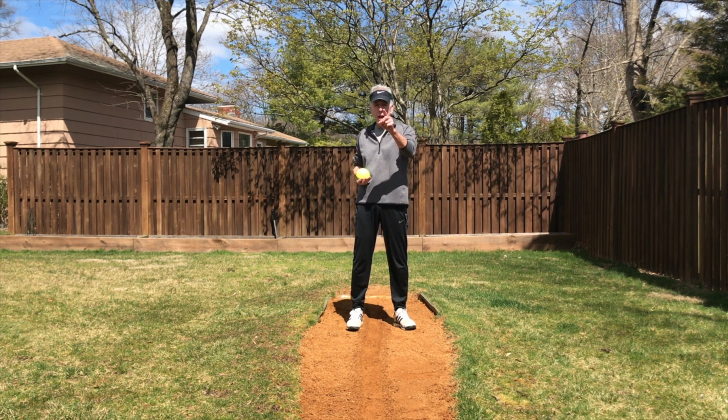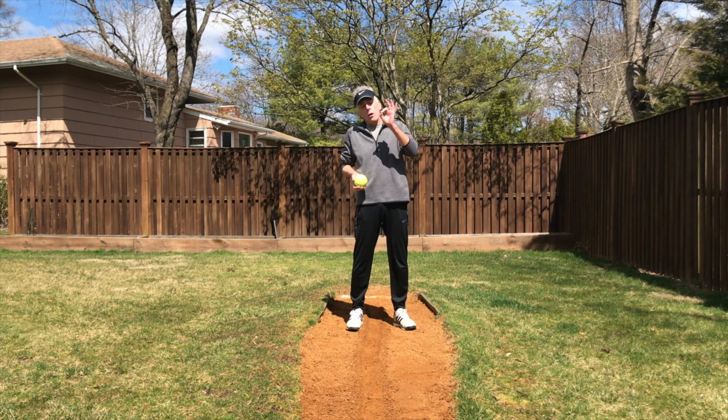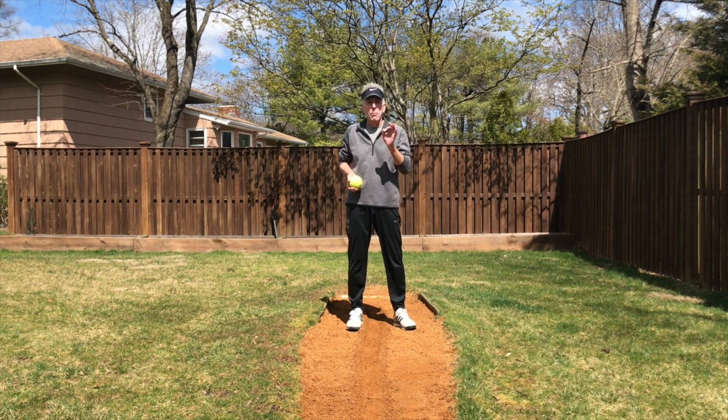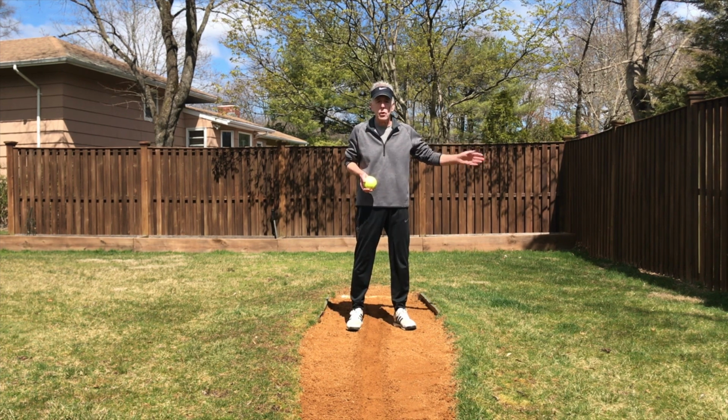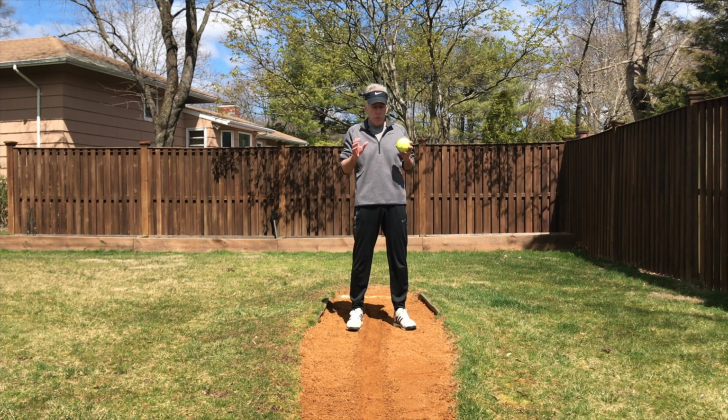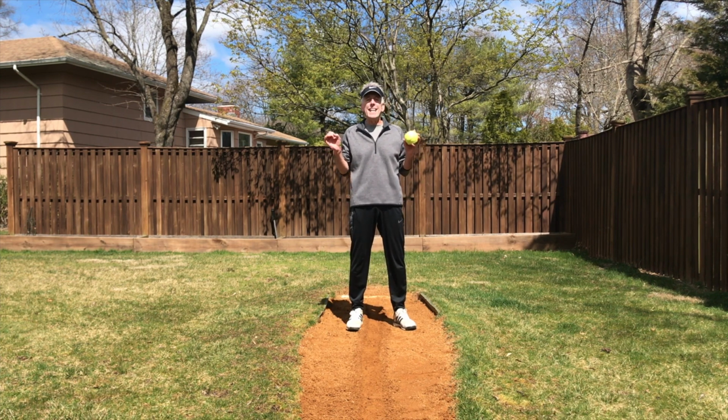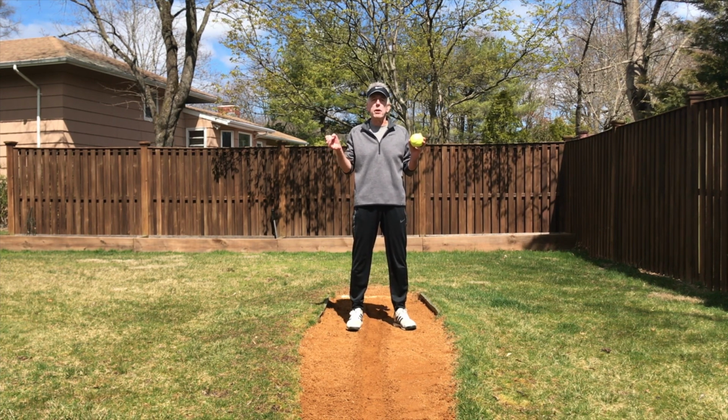Now we're going to talk in a second about at what point a batter has to start their swing in order to make a pass at a given pitch. We'll get to that in just a minute. First, I want to talk about what it is that makes a movement pitch move.